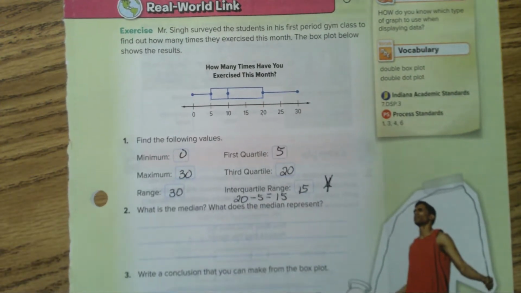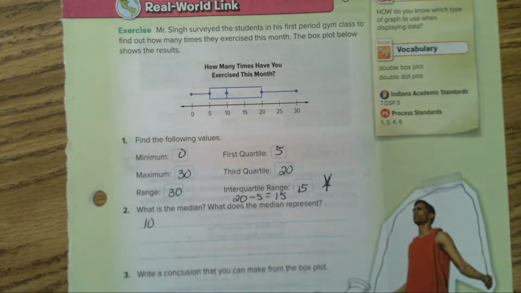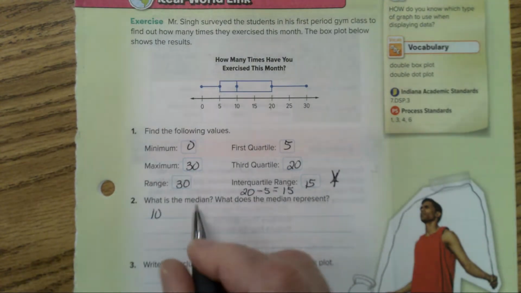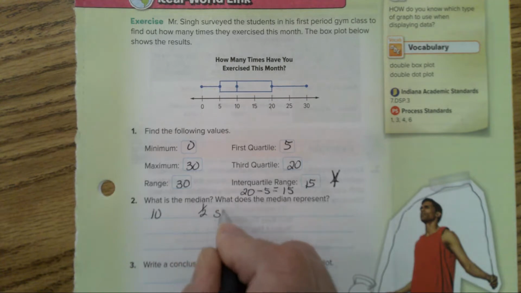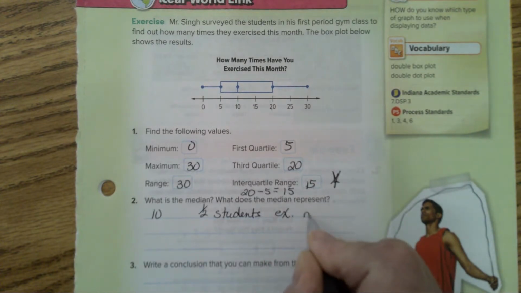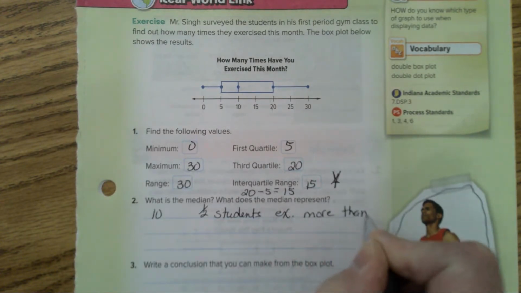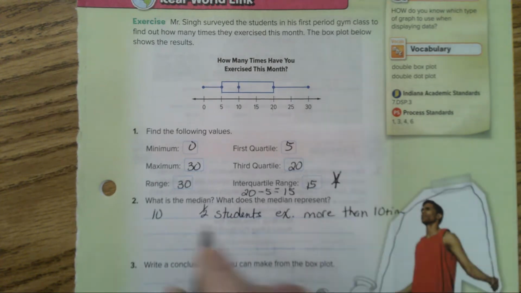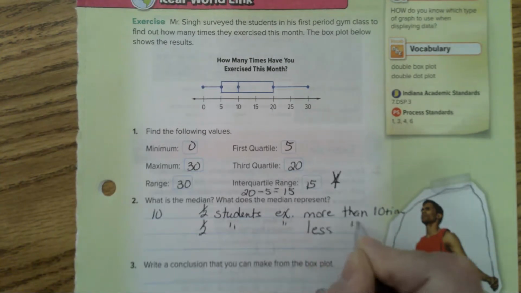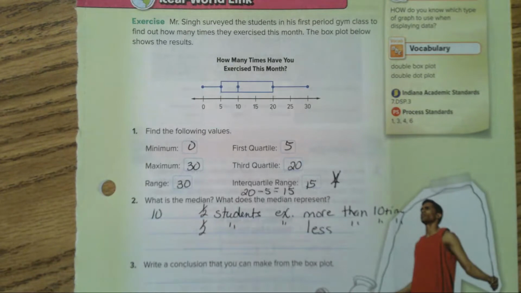What is the median, and what does the median represent? The median is 10. And it represents half the students exercised more than 10 times and half the students exercised less than 10 times. So half the students exercise more than 10 times and half of the students exercise less than 10 times. Any questions on that? Okay, let's turn the page.